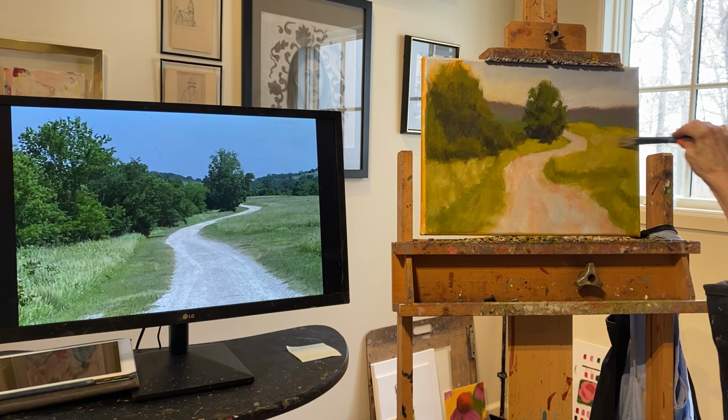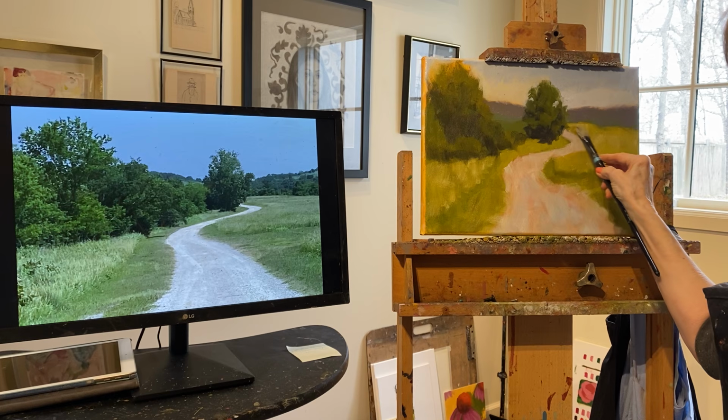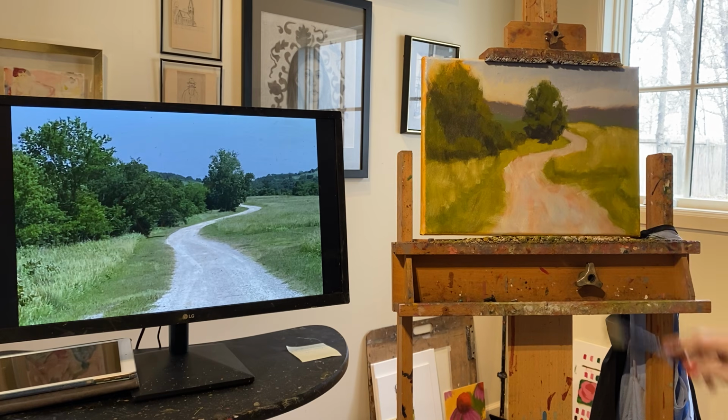And this will get lighter and lighter as it goes back. I'm just laying this on top of what I've already got.